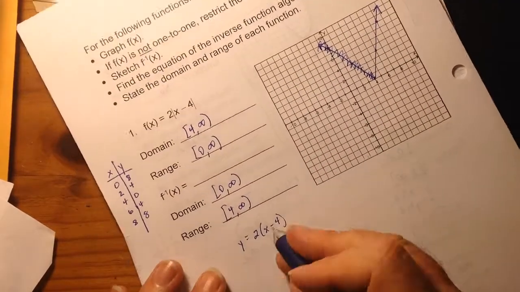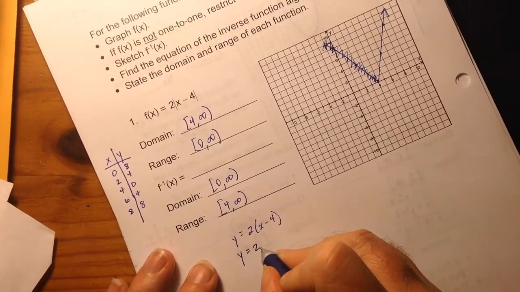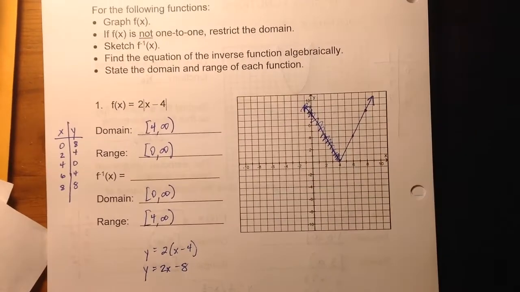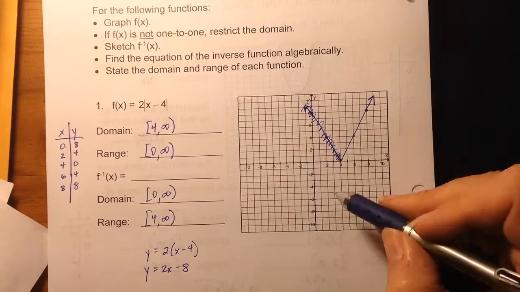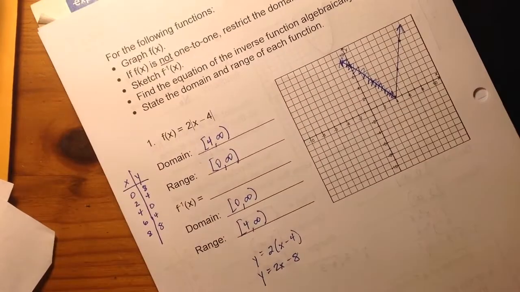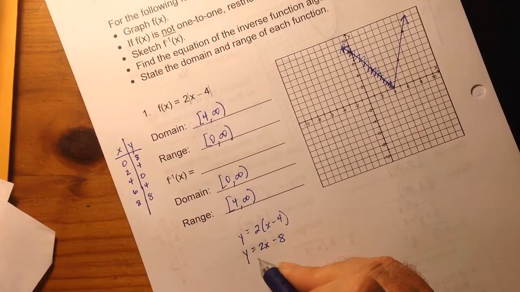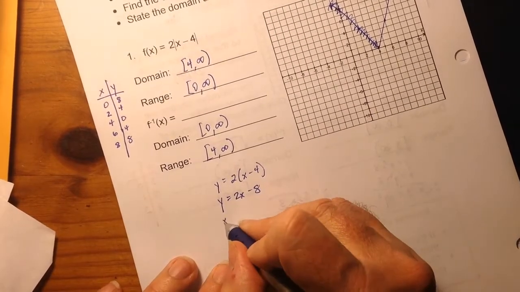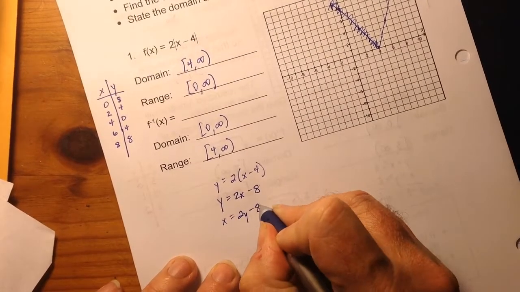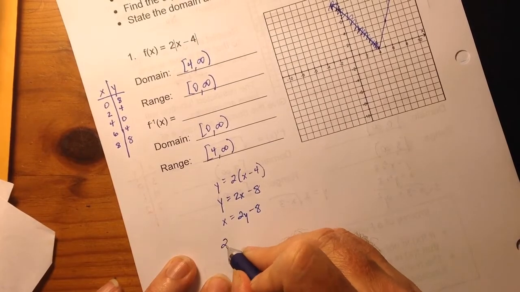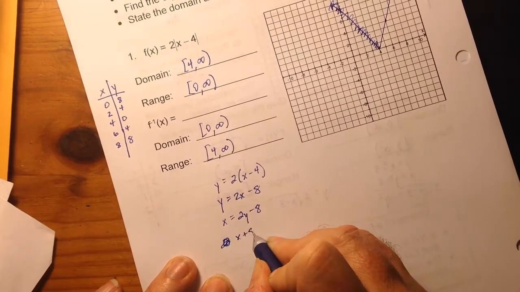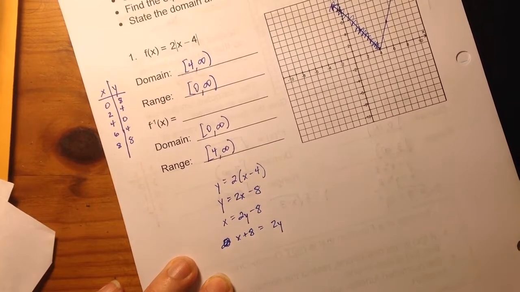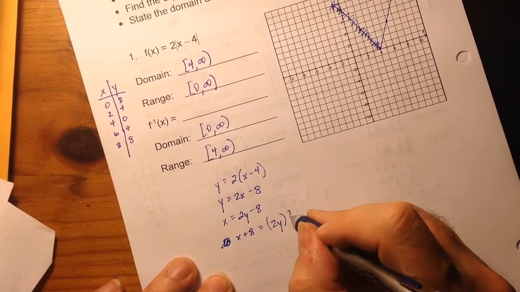If I distribute the 2 here, I get 2x minus 8, and sure enough, if I continue this line down, it's going to cross at negative 8. So to find the inverse, I'm going to switch my x and y, add 8 to both sides, so I have 2x plus 8 equals 2y, and then I'm going to multiply both sides times 1/2.